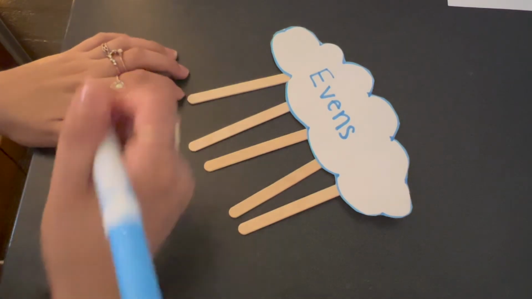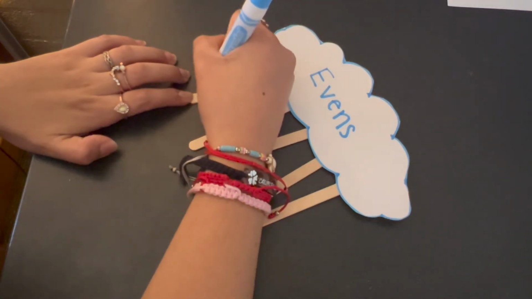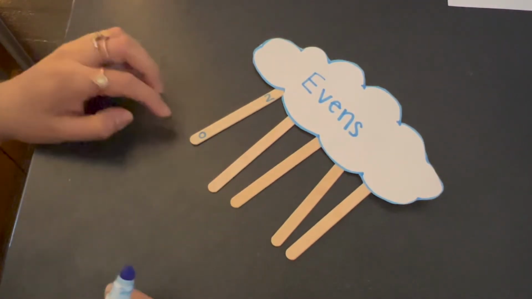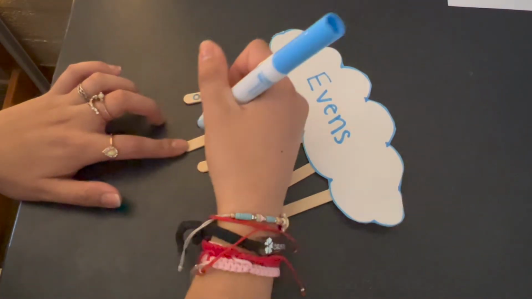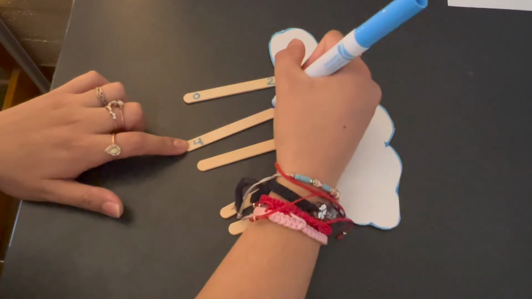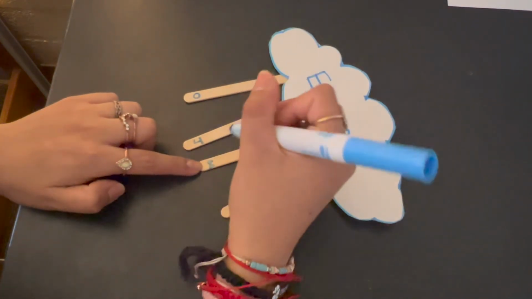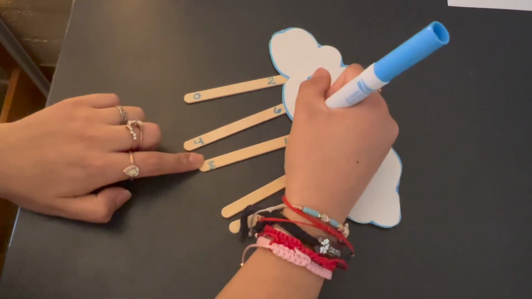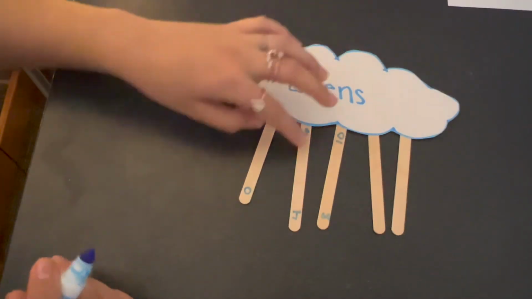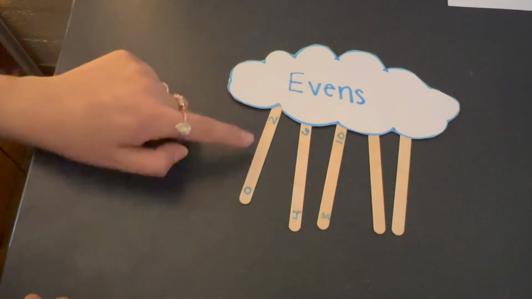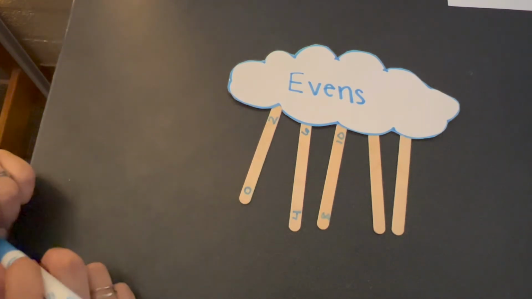So on the first popsicle stick, you should have 0 and 2. On the next one, you should have 4 and 6. And then last one, 8, 10. That is because our numbers that are even, 0 through 10, are 0, 2, 4, 6, 8, and 10.